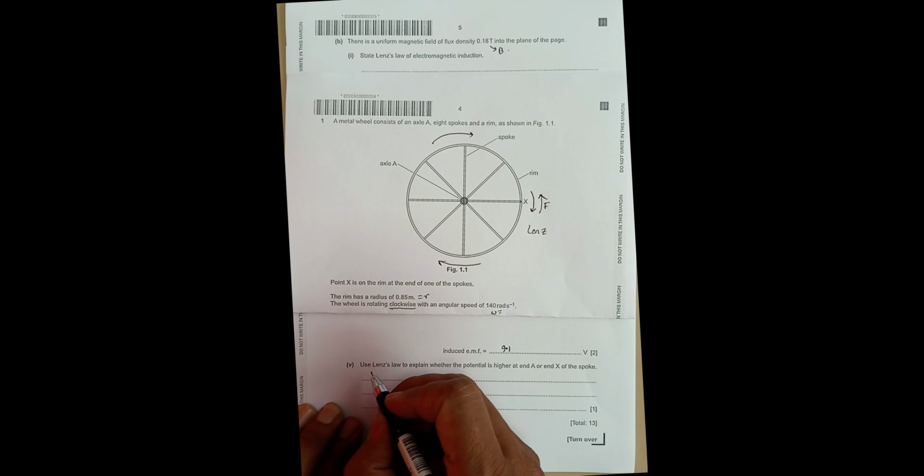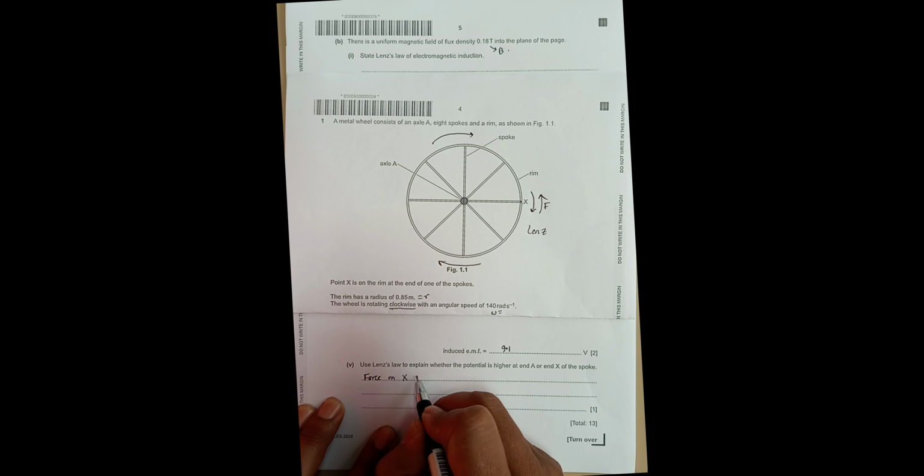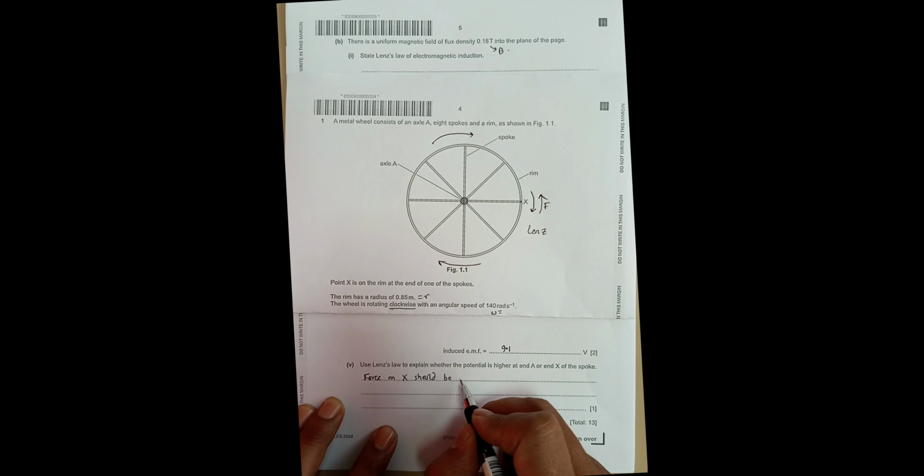So the force on X should be reverse compared to its present direction of movement.